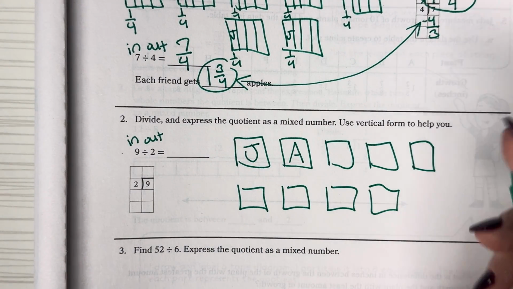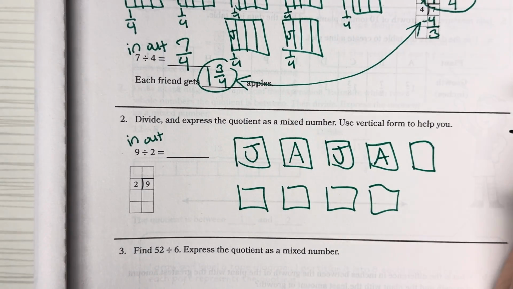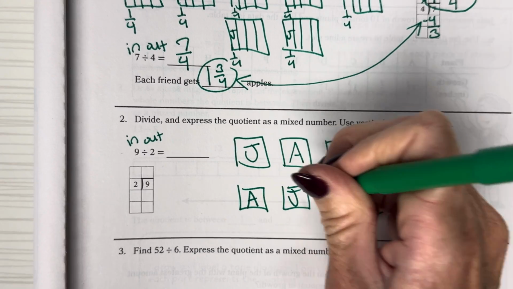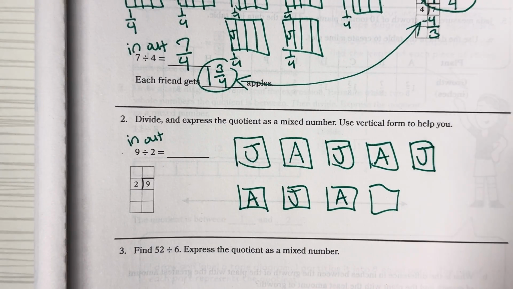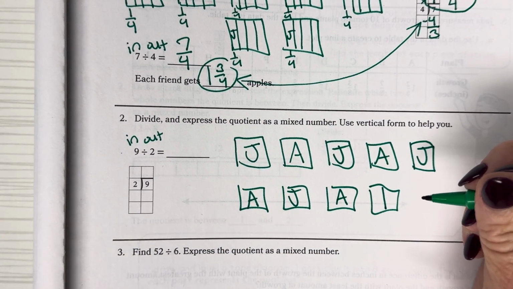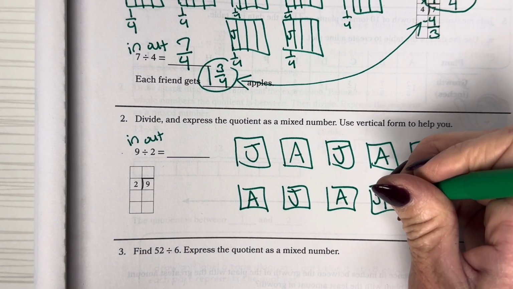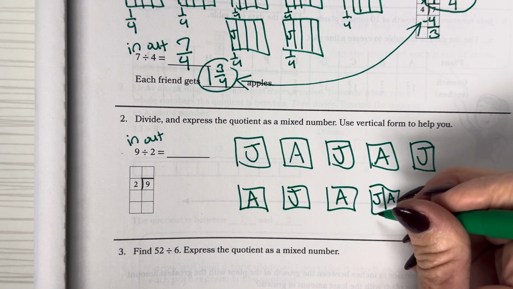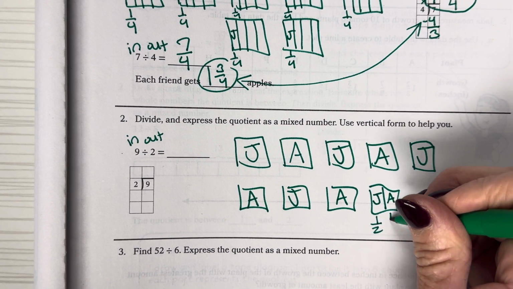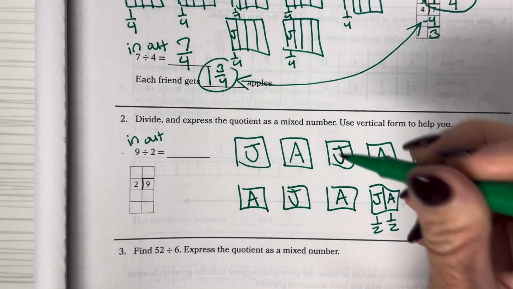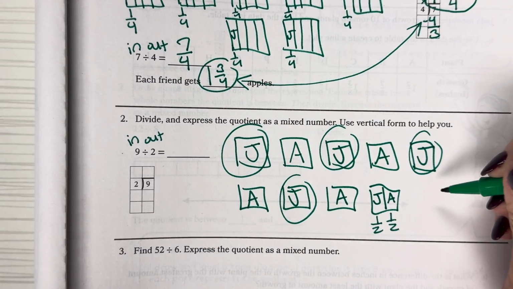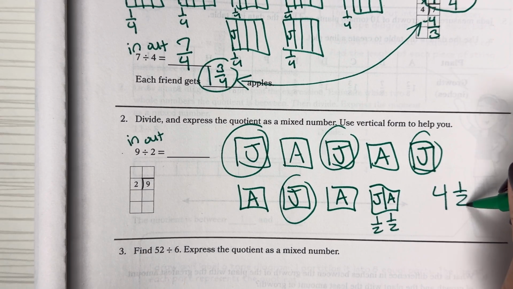Do I still have enough? Yep, so give them each one more. Do I have enough? Yep, give them each one more. Do I have enough? Yep, give them each one more. And now I don't have enough. So now we have to cut it in half. And we're gonna give Jack that piece and Augie that piece. And because this whole was cut into 2 pieces, they're each getting half. So what is Jack getting? 1, 2, 3, 4 wholes plus a half.